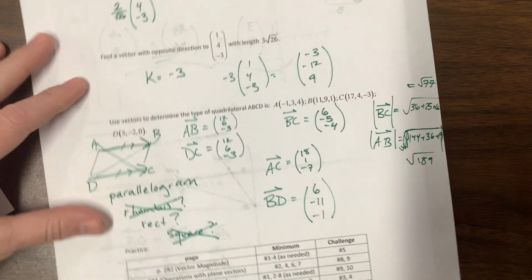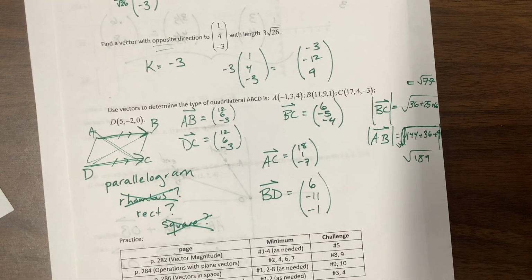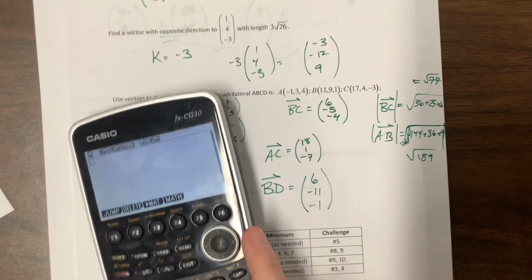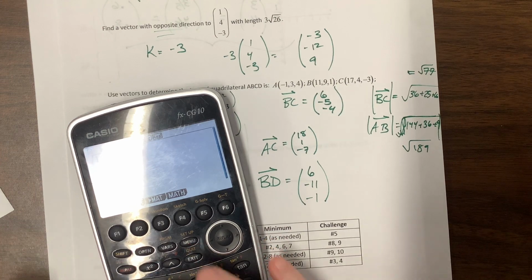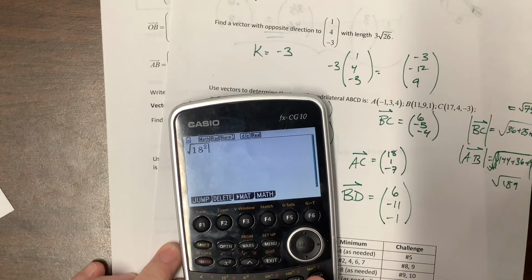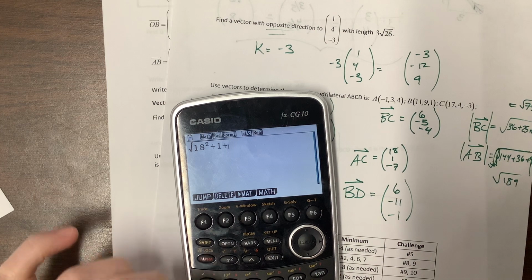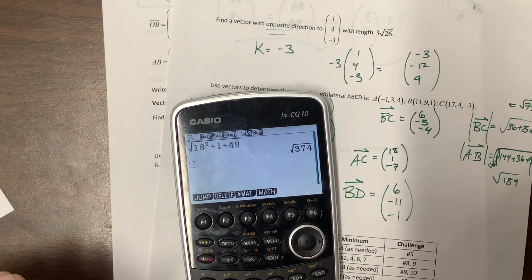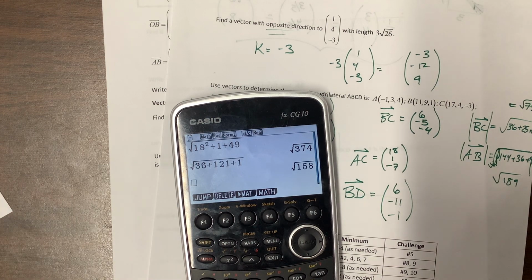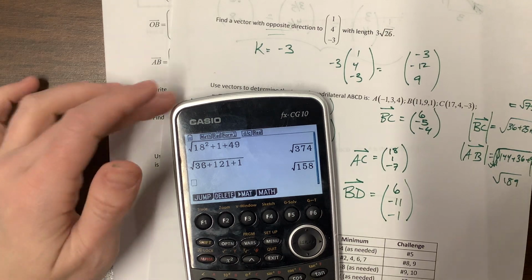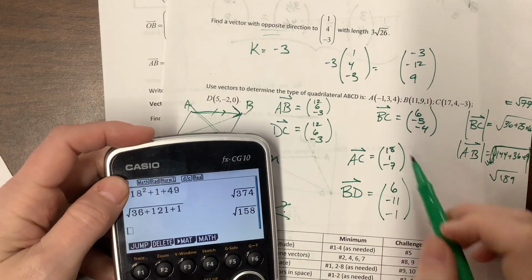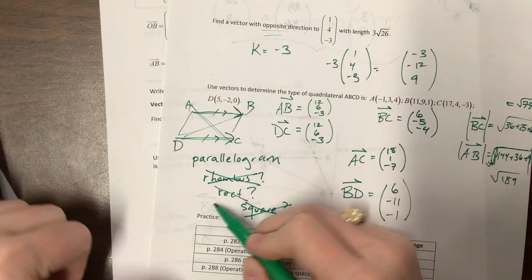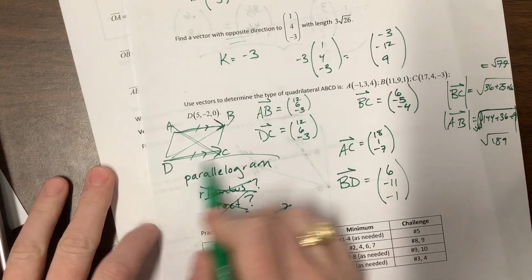Okay, so the magnitude, you know what, I'm going to grab a calculator. I need the square root of 18 squared plus 1 plus 7 squared, which is 49. The other one is the square root of 36 plus 121 plus 1. Those are not congruent, and we can tell that number was so much bigger. Therefore, it's not a rectangle. So the best name for this is a parallelogram.